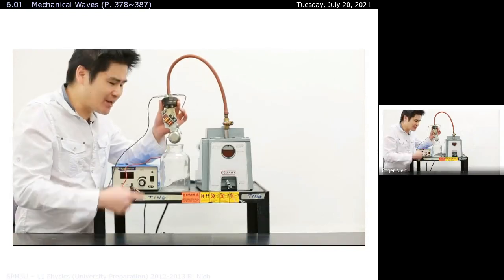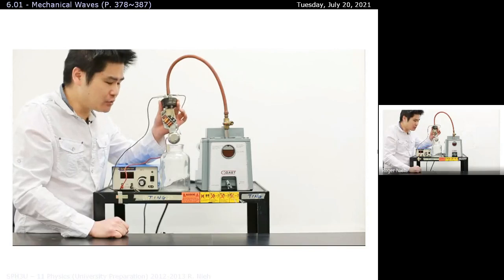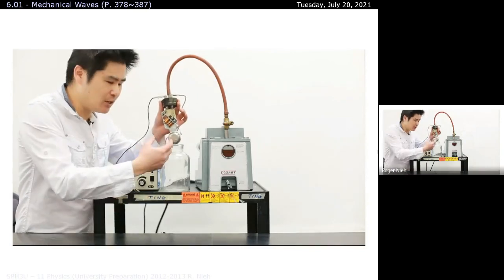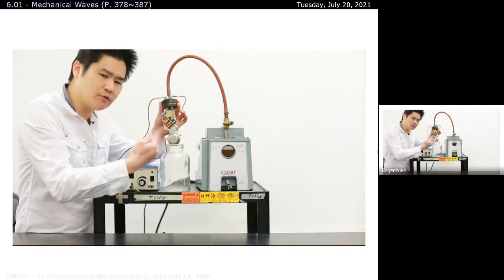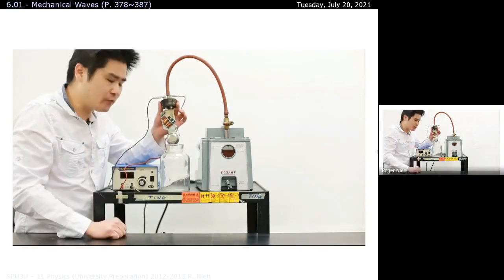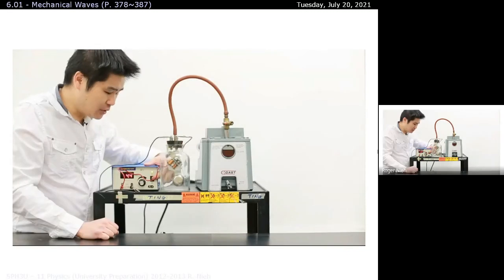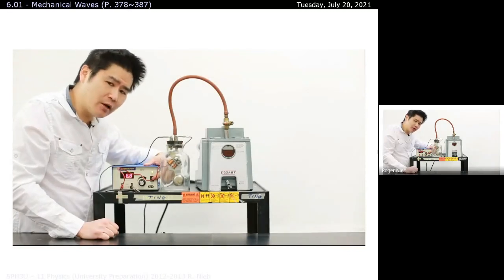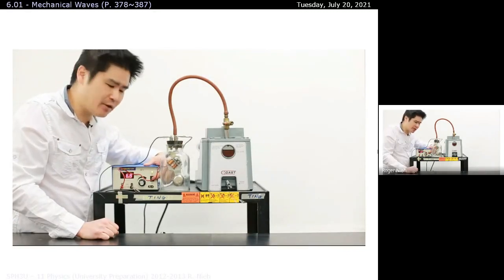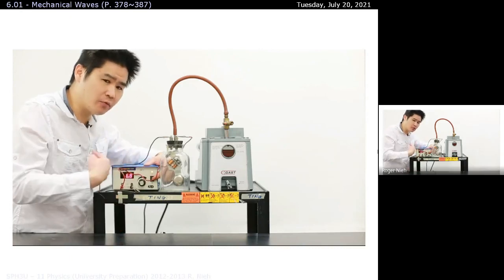So what I have here is a classic doorbell demonstration. You can hear the doorbell right now because as the hammer is hitting against the bell, it's causing the air molecules to vibrate, eventually reaching the microphone. You can still hear the doorbell right now, however it's a lot quieter because now the sound has to vibrate through the jar before reaching my microphone.